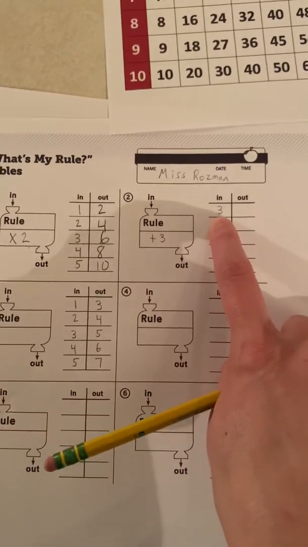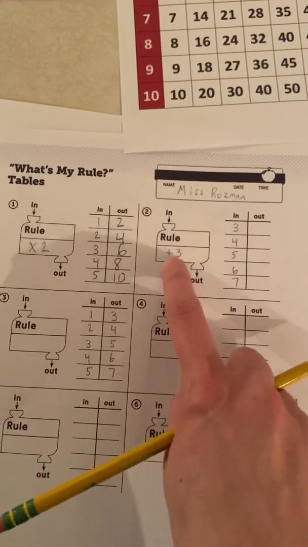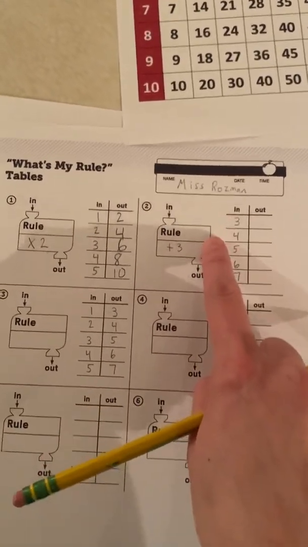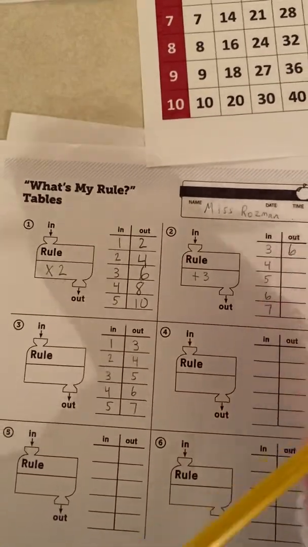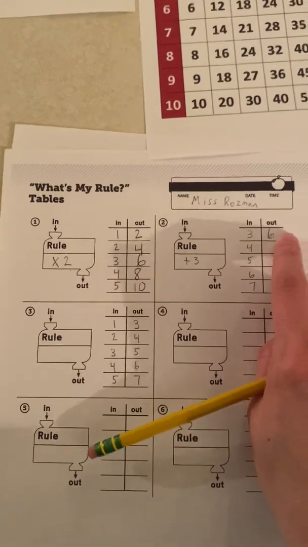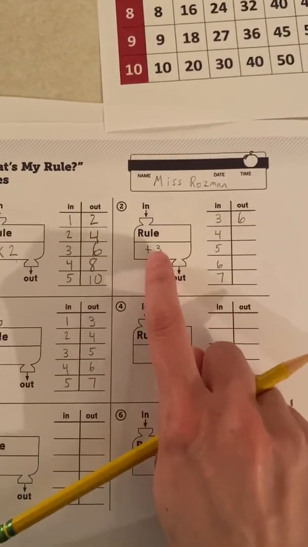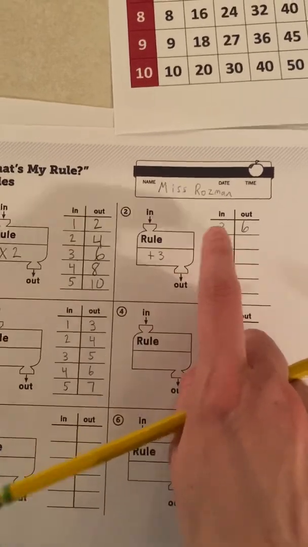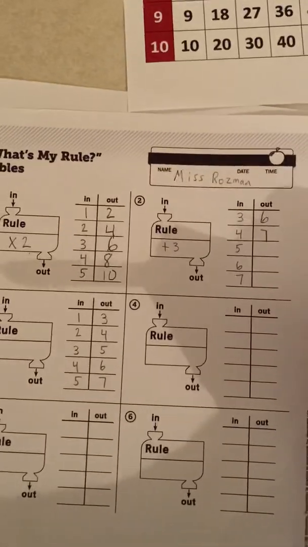So let's start with 3 plus 3. Start at 3 and count up 3. 3, 4, 5, 6. 3 plus 3 is 6. What if I put in a 4? What's 4 plus 3? I know 4 plus 3 is 7. So a 7 comes out.